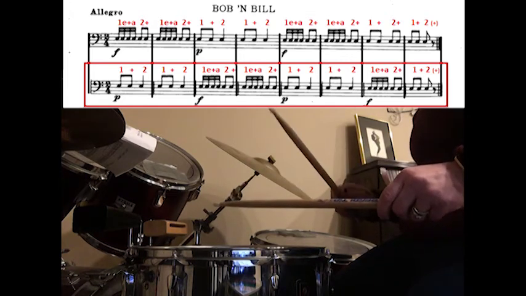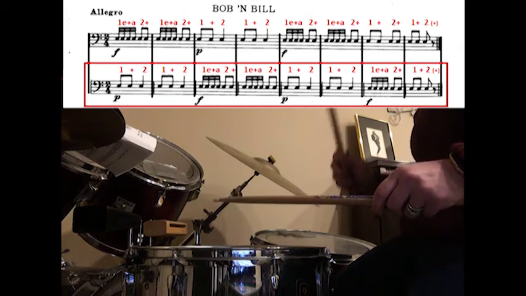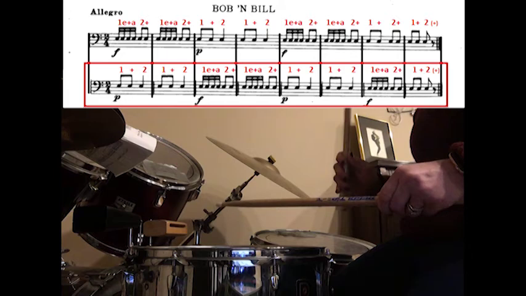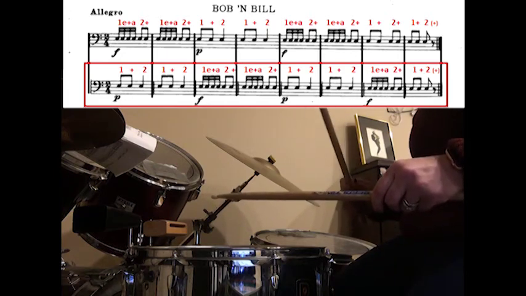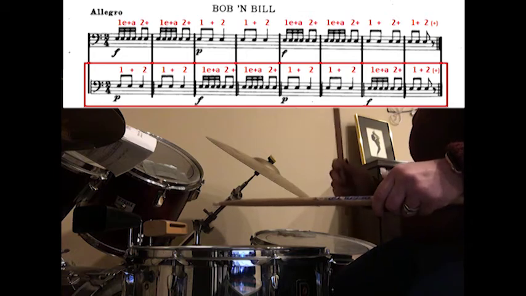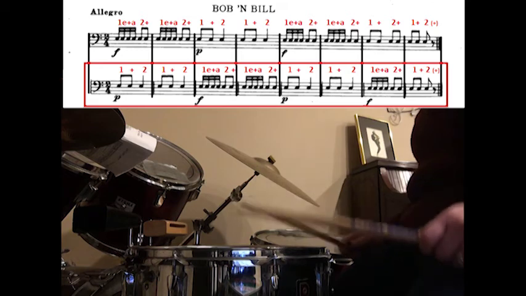We have 1 and 2, 1 and 2. Loud. 1 E and a 2 and. 1 E and a 2 and. Soft. 1 and 2, 1 and 2. Loud. 1 E and a 2 and 1 and 2. Let's try this with a snare drum.